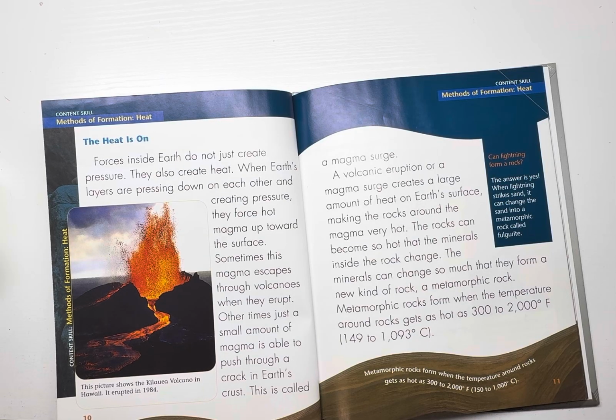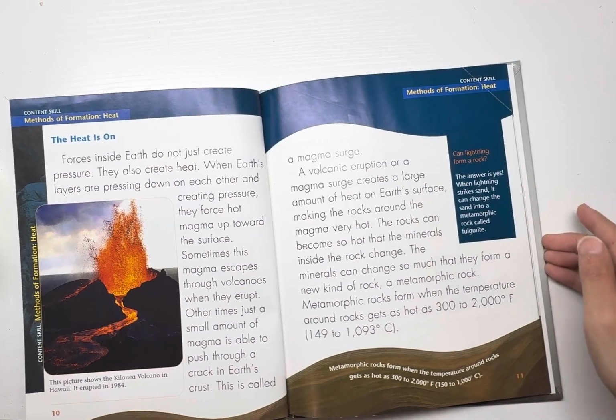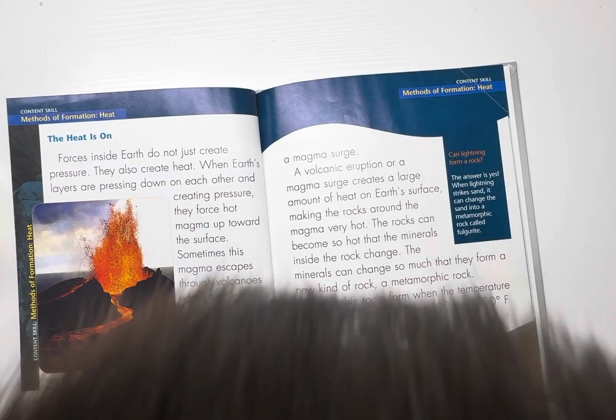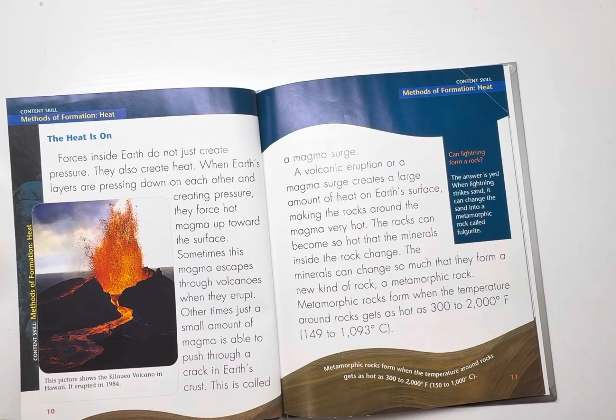A volcanic eruption or magma surge creates a large amount of heat in Earth's surface, making the rocks around the magma very hot. The rocks can become so hot that the minerals inside them change. The minerals can change so much that they form a new kind of rock, a metamorphic rock.